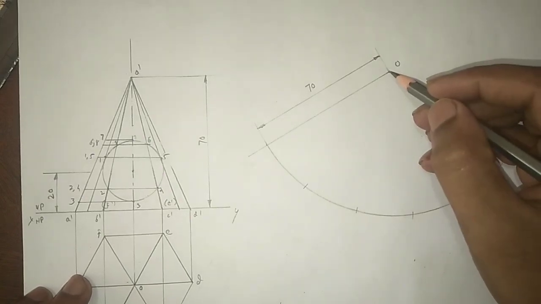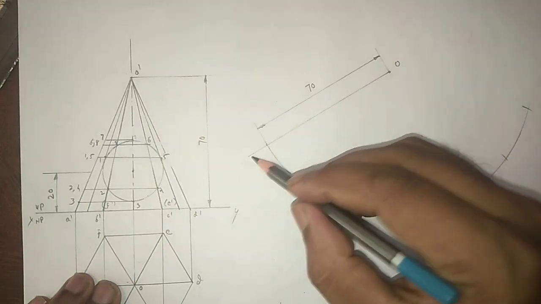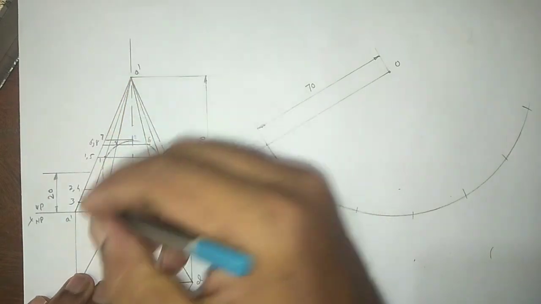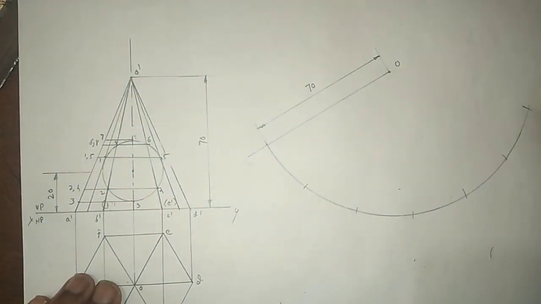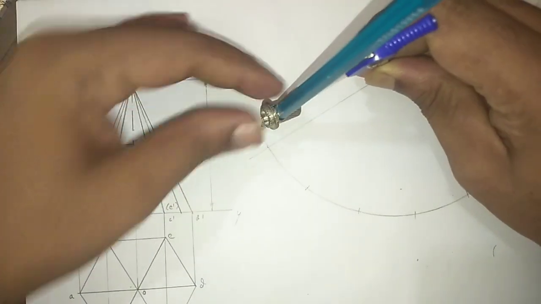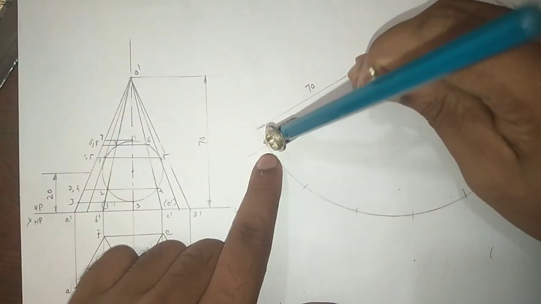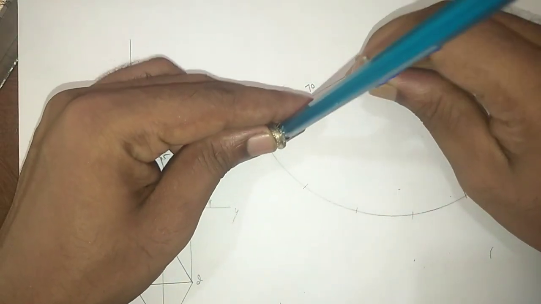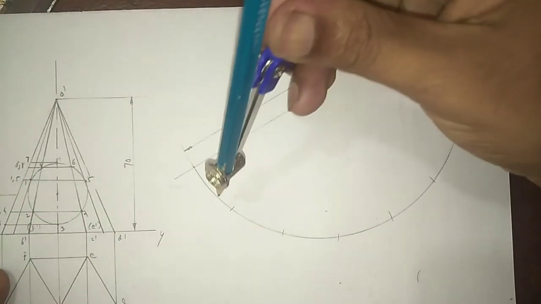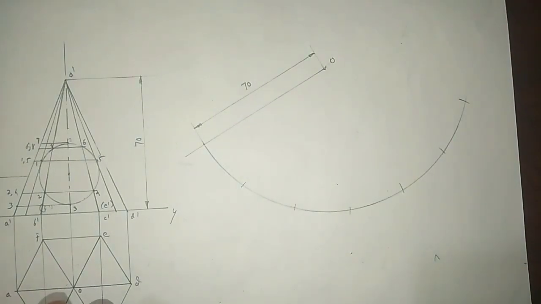From the point we need to draw one line at some angle, and in that line I take the measurement. I already took the measurement from O and A. Place the compass in this point, and with the distance I make the point on this line. Next I draw one curve for developing the hexagonal pyramid. And here the hexagonal pyramid has 6 sides.